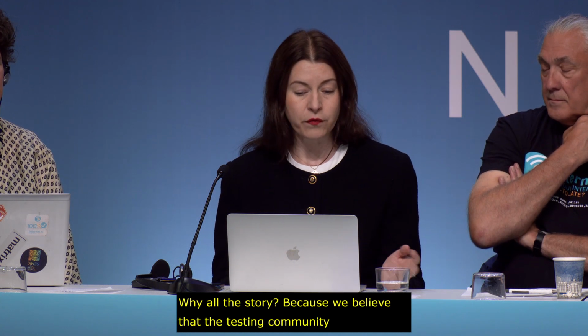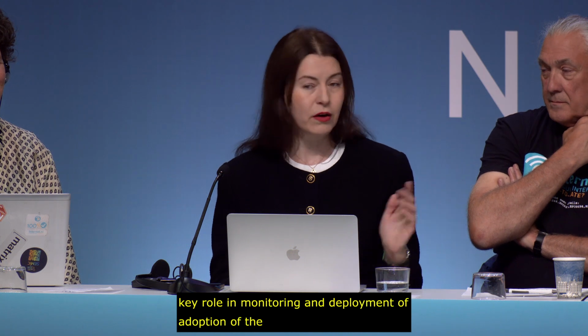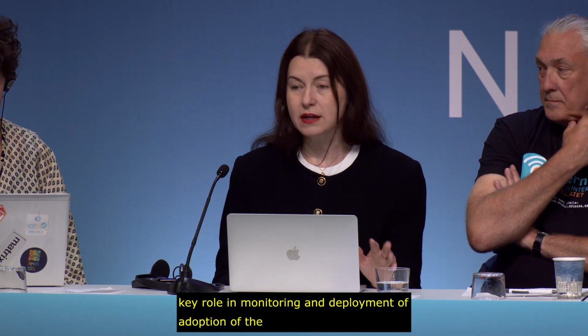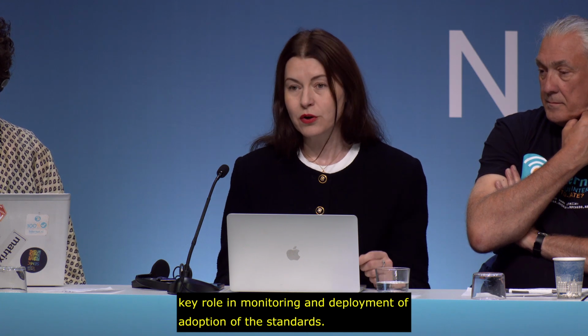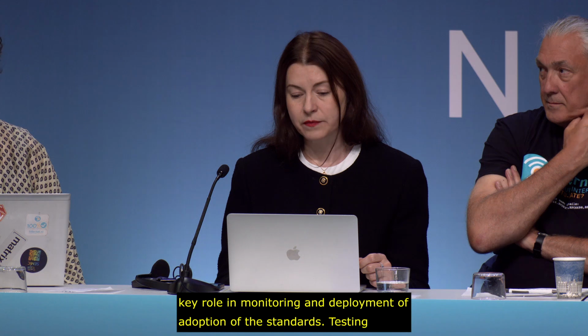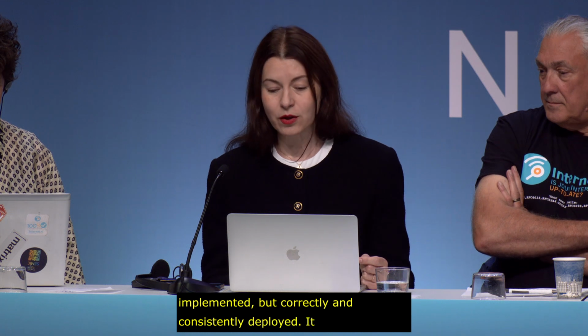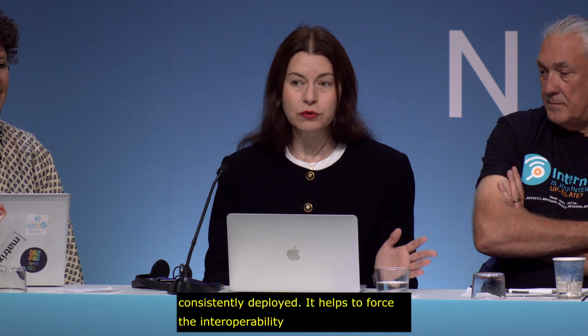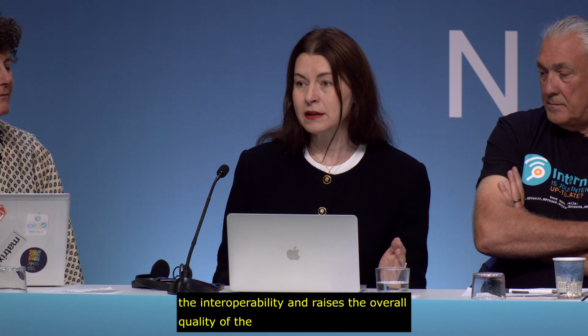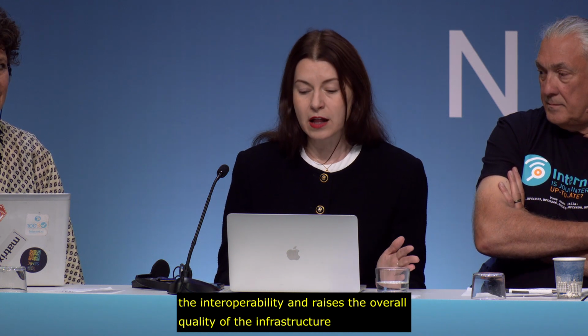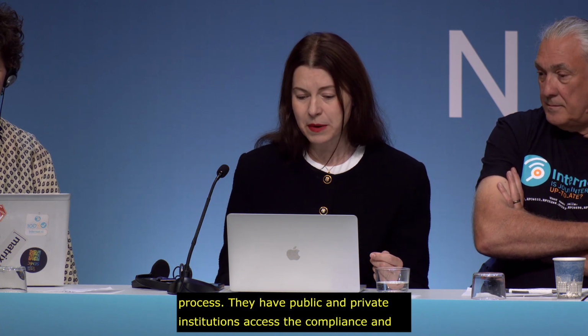And why all this story? Because we believe that the testing community could play a key role in monitoring the deployment and adoption of these standards. Because Wouter already mentioned that testing ensures that standards are not only implemented, but also correctly and consistently deployed. So it helps prevent fragmentation, enforces interoperability, and raises the overall quality of the Internet infrastructure. So tools like Internet.nl are excellent examples in this process. They help public and private institutions assess their compliance with these established Internet standards. So Wouter already mentioned that as well.